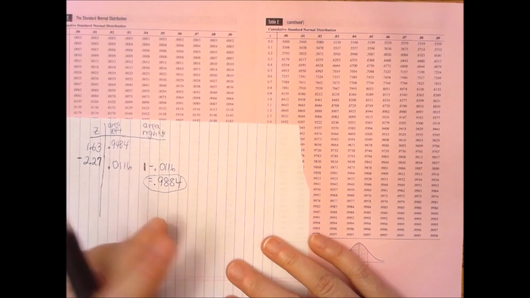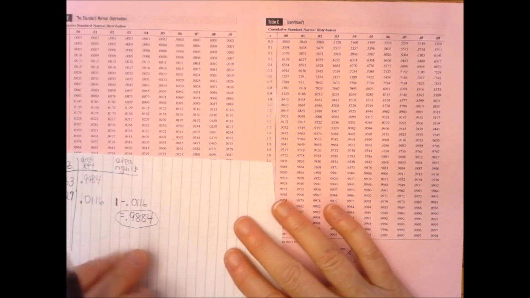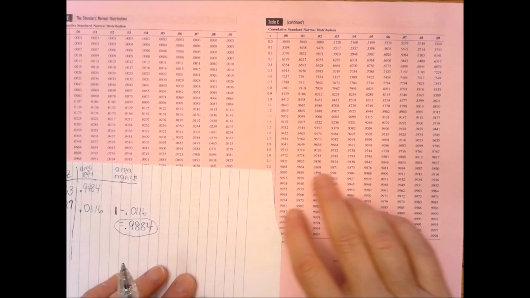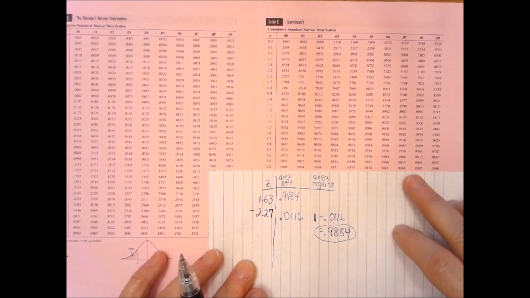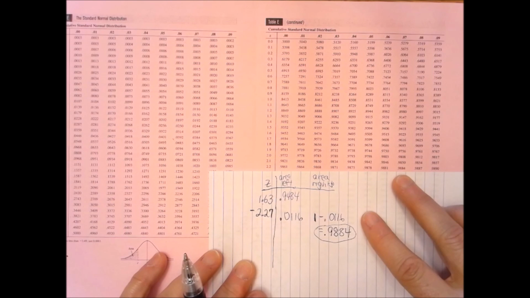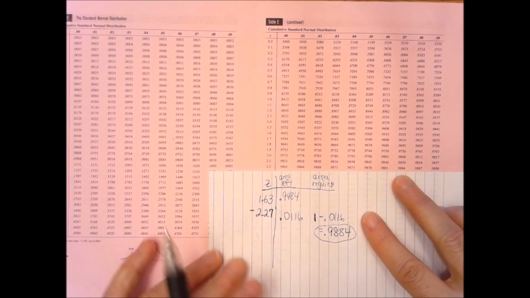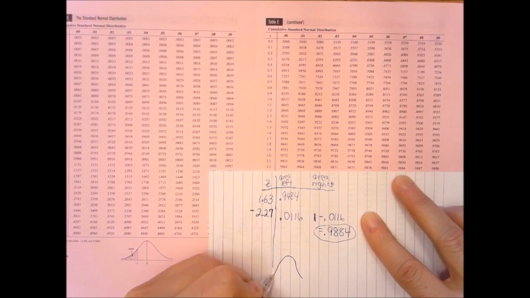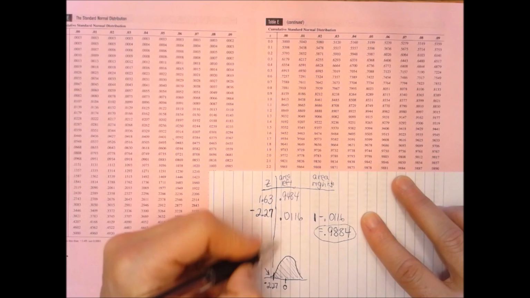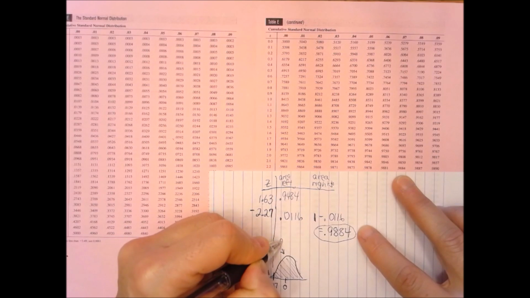What did I do over here? I actually looked up positive 2.27. If I draw the normal curve, I know zero is in the middle. Here is negative 2.27. I wanted the area to the right of negative 2.27. The area to the left, right here, was 0.0116, and the area shaded is 0.9884.